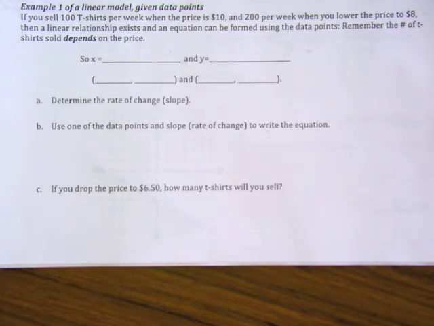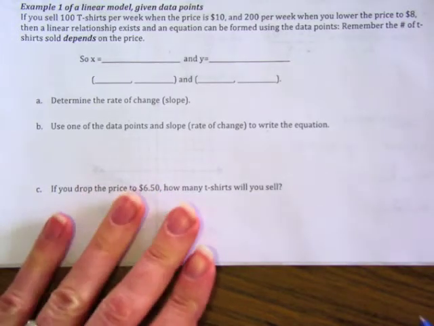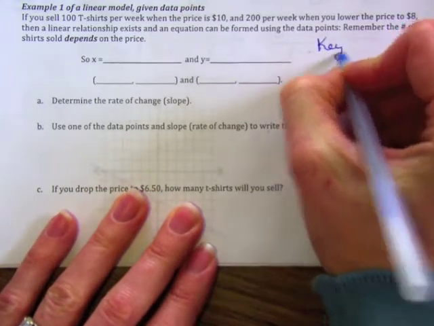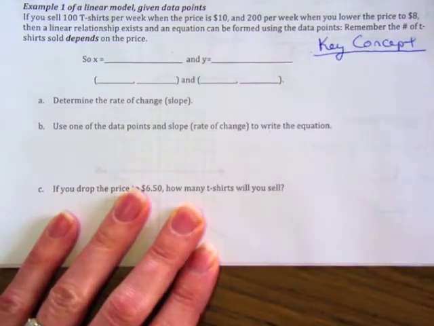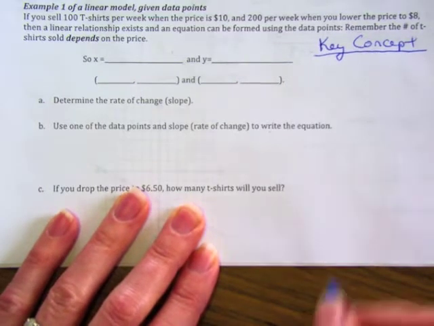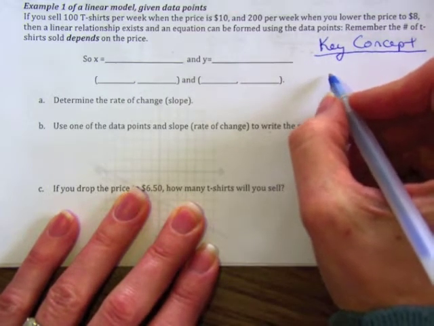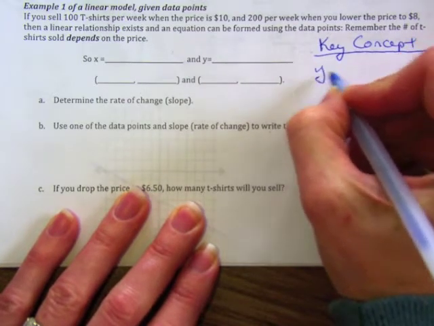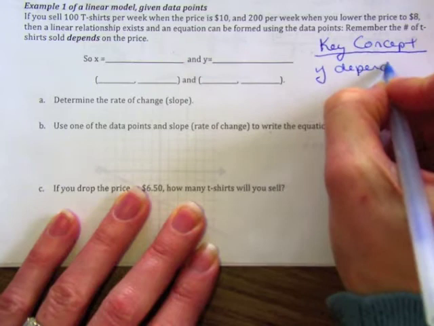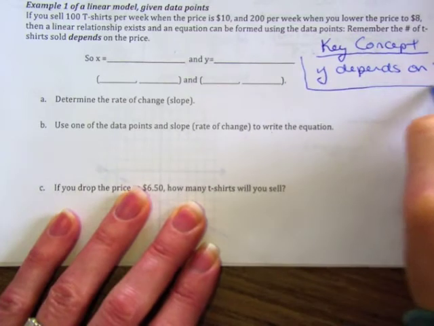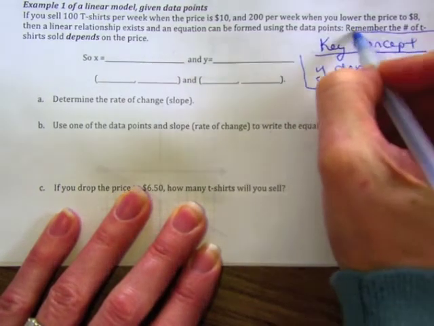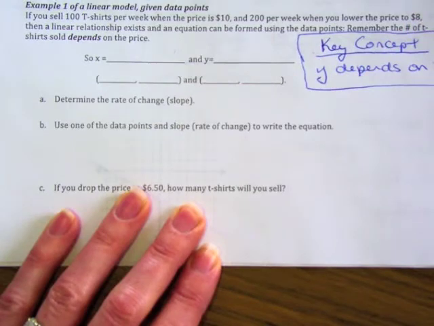What we need to know is that X variables are considered our independent variables and Y are our dependent variables. So the way to help us work with this is we have a key concept that we need to know. When we're told that a certain variable depends on the other, we need to understand that that's telling us what's Y and what's X. And the way it would be worded is that Y depends on the X variable, or the X value. So let's keep that in mind and reread this so we can see which variable is our X and which variable is our Y.